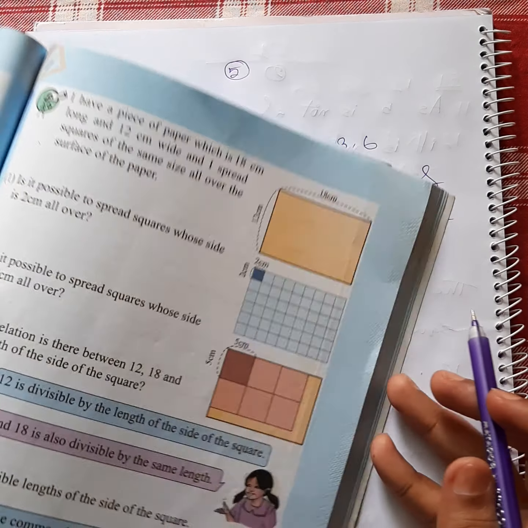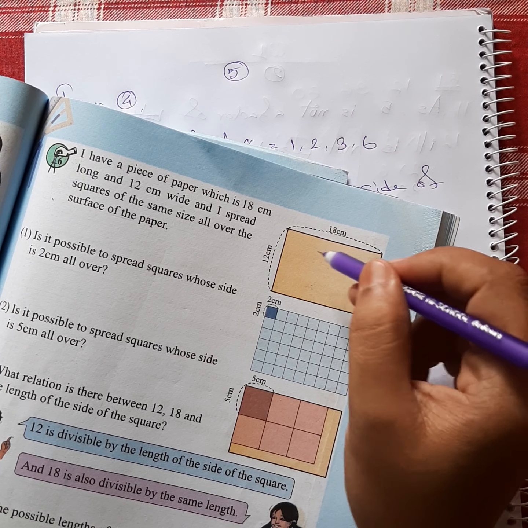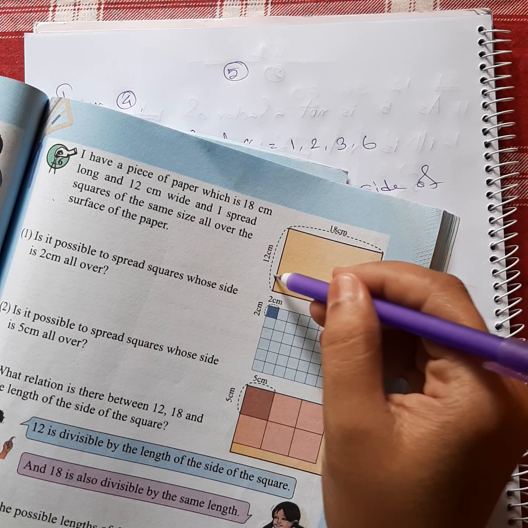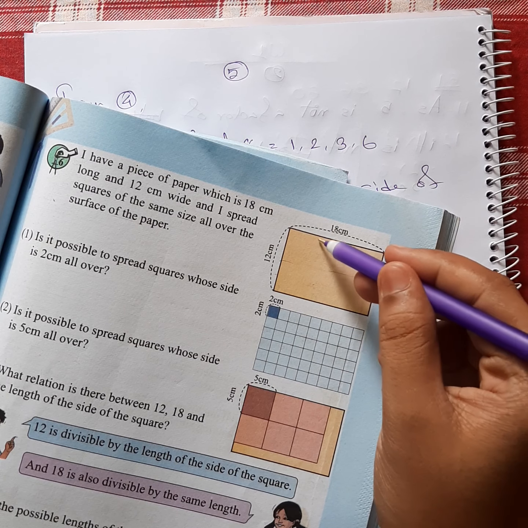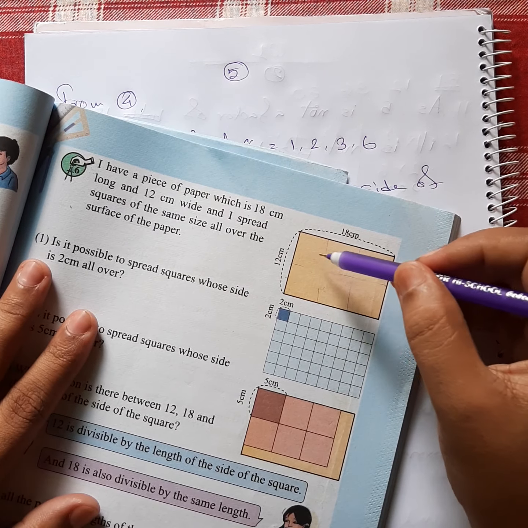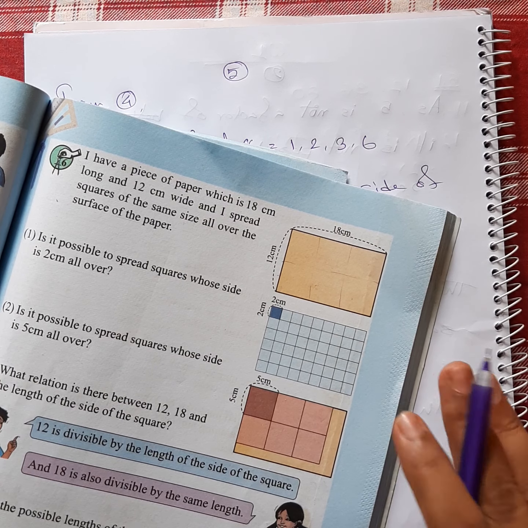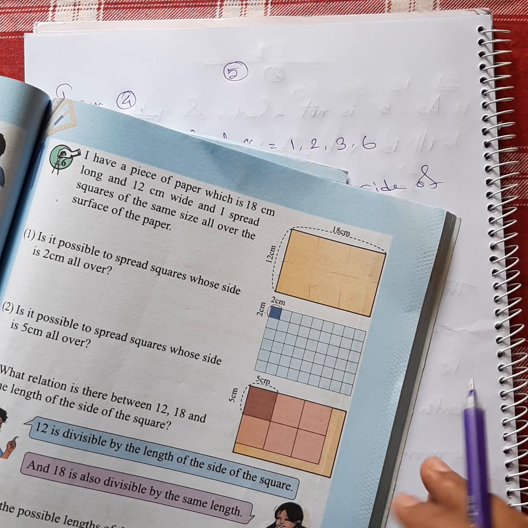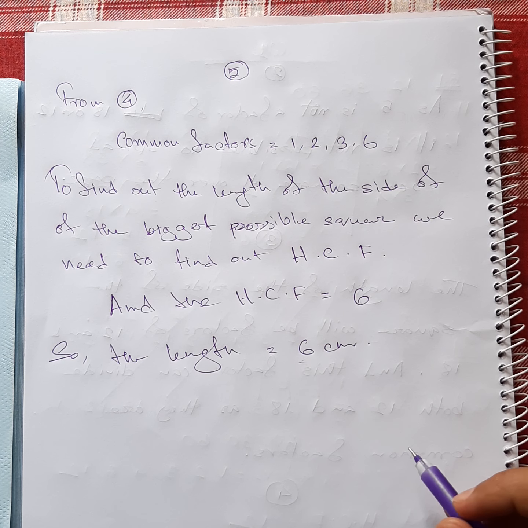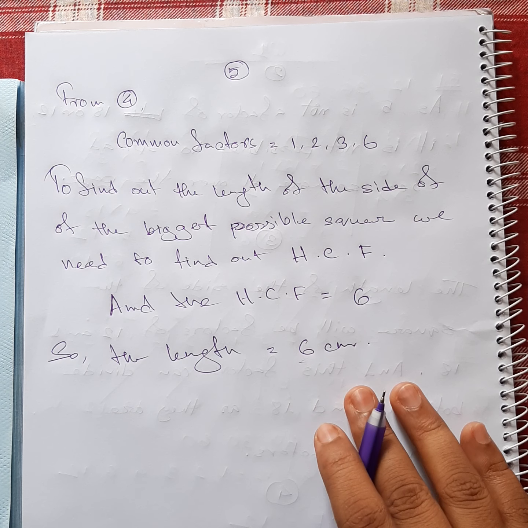If you want to draw the biggest possible squares from here, we need to draw 6 centimeters. Here we are going to go half, and 6 centimeters, so there will be 3. Sorry, there will be 1, 2, 3, 4, 5, 6 squares, biggest squares. This is the biggest square actually, and this 2 is the smallest square. So don't forget about it. The more you do maths, the more you'll understand that kind of maths. Don't worry about it. And if you have any problem, you can ask me anytime.